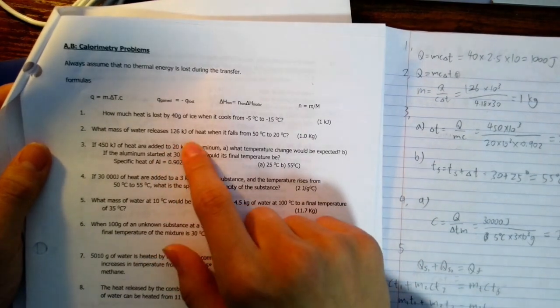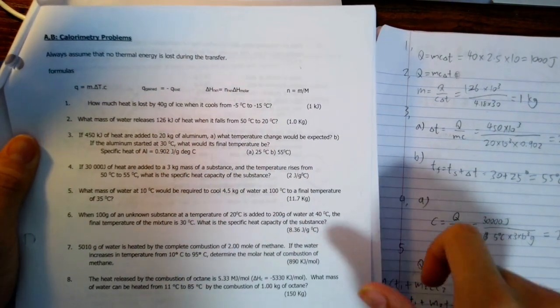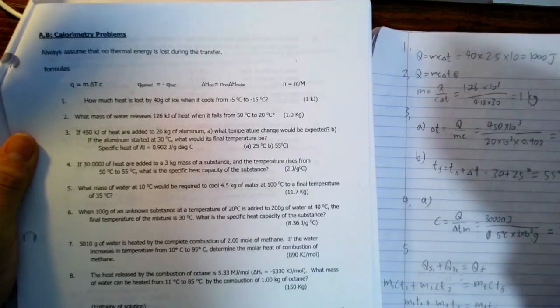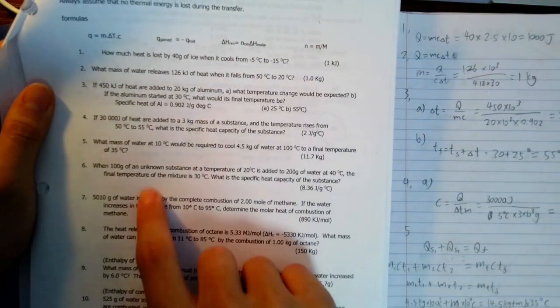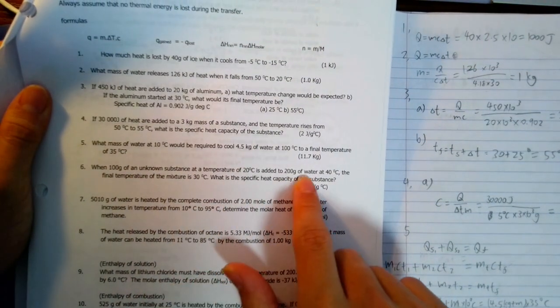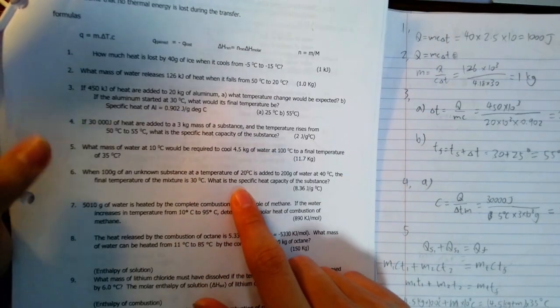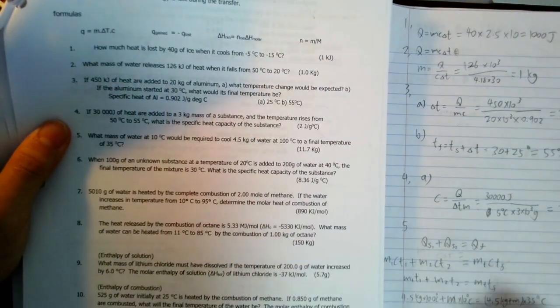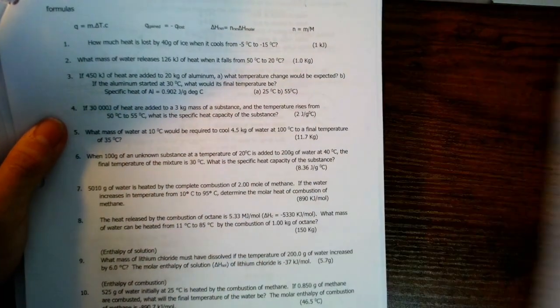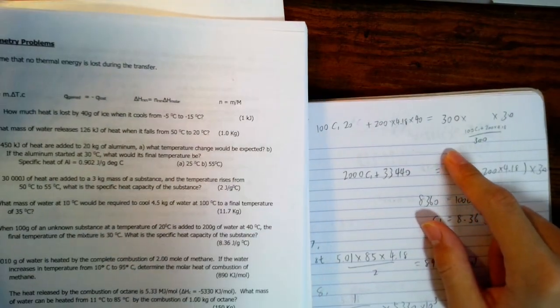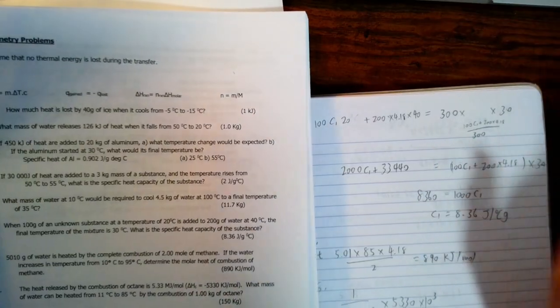And the mass of water is very similar: Q = mcΔT, you just rearrange the equation. Question 6 is very interesting, as it requires you to calculate the heat capacity. You can actually take the average and calculate the heat capacity of the substance.